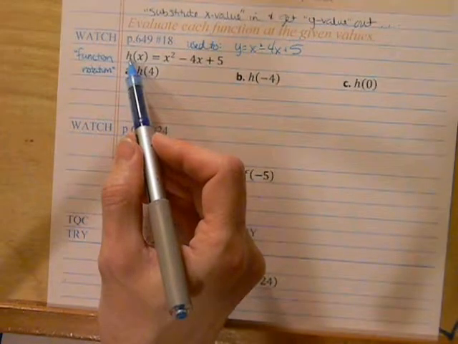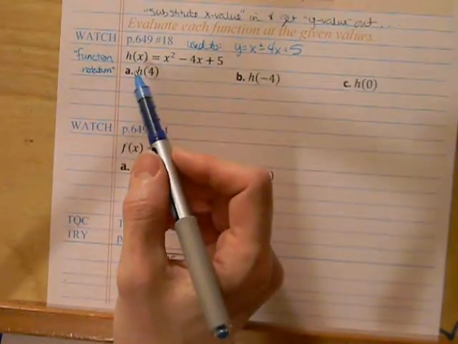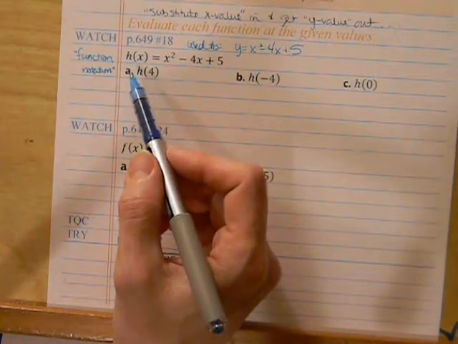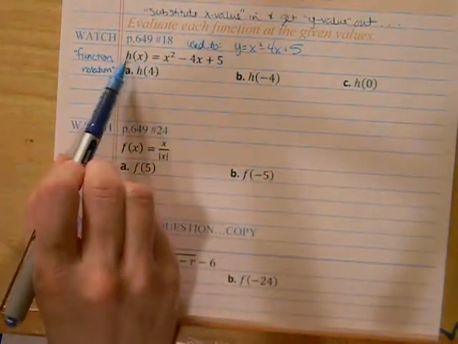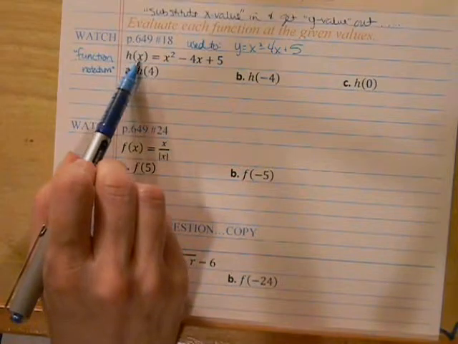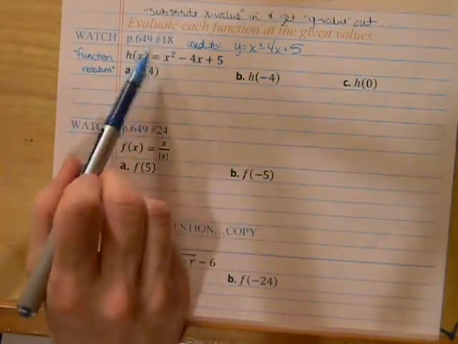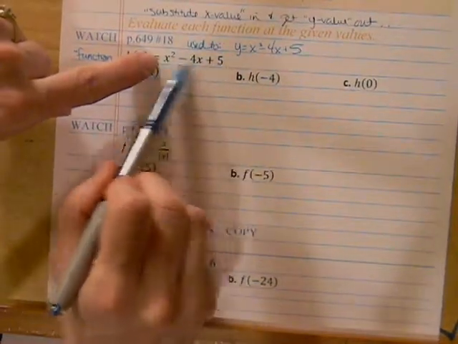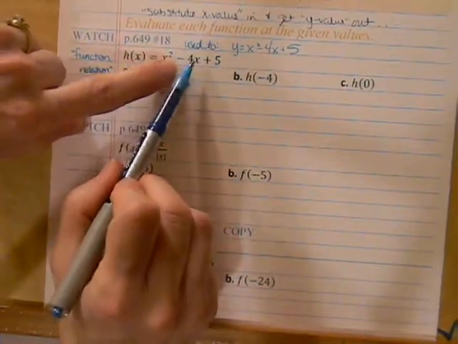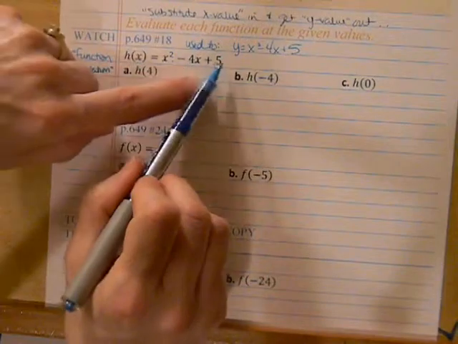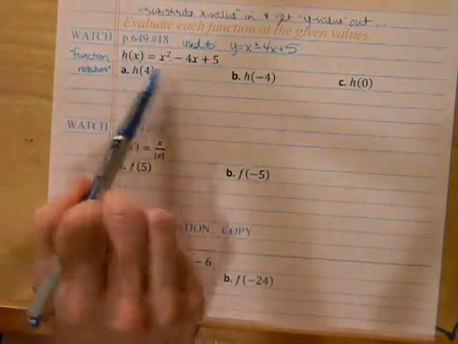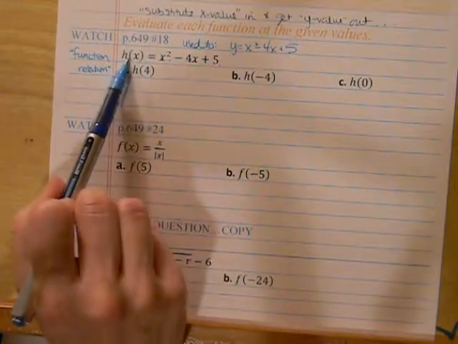So this is the function h. Typically f, g, h, those are the main letters that are used for function, but really anything can be a function. So h of x means that when you put in a value for x, something happens to it. In this case, it gets squared, multiplied by 4, and then subtracted, then 5 gets added into it. So something happens to x, and you get an output.